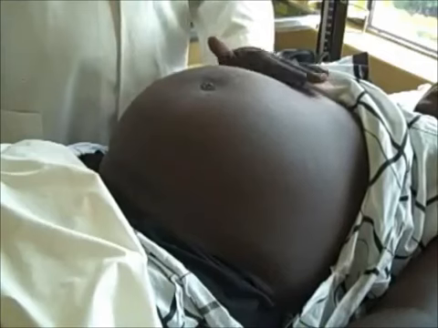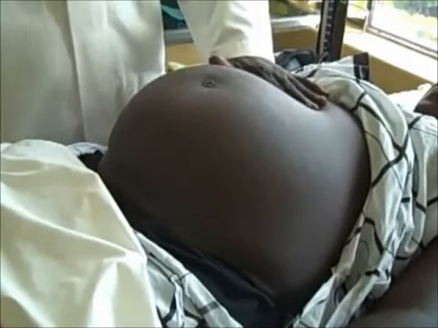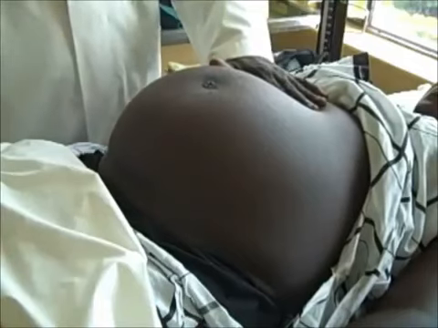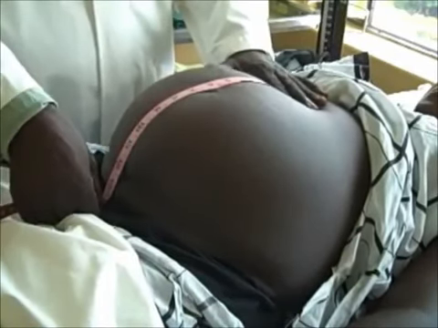The first step, location of fundal height with measurement of the symphysiofundal height. The symphysiofundal height in this case was 34 centimeters.